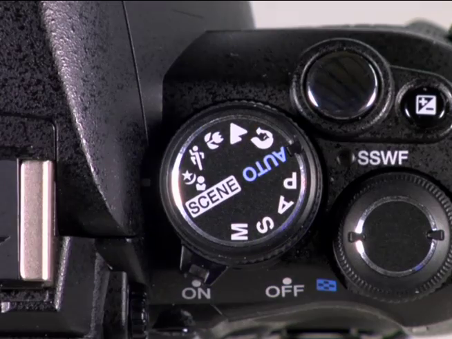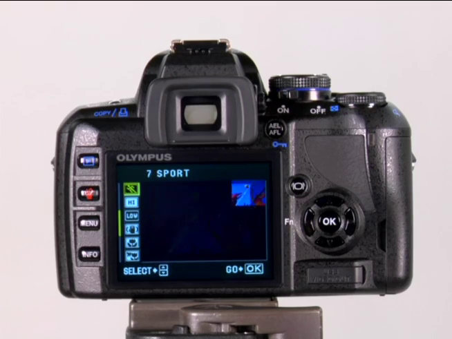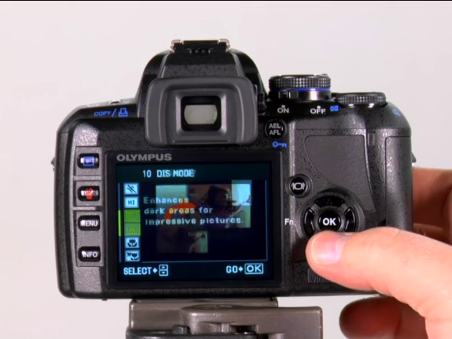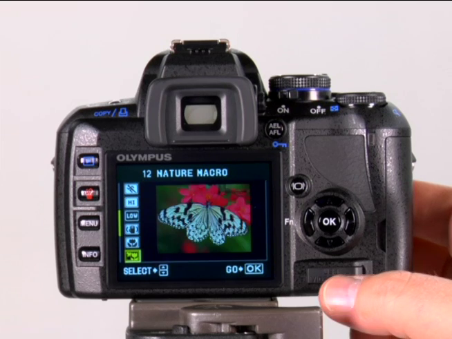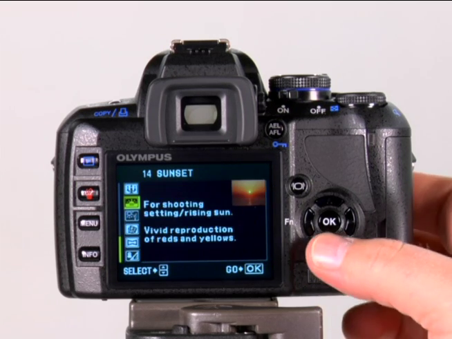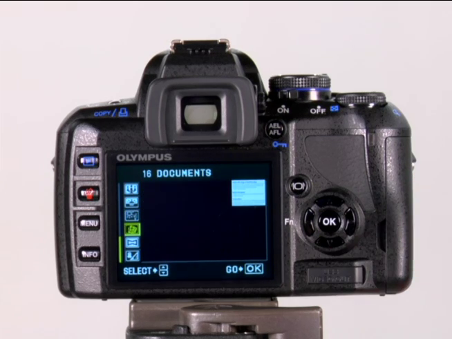This mode contains a group of settings that can be used for numerous shooting situations. To access the 18 different scene options, rotate the mode dial to Scene, then select your desired scene on the LCD menu by using the up and down arrows on the four-way pad, then push OK. To select a different scene, all you have to do is press OK, select your desired scene, and repeat the process.